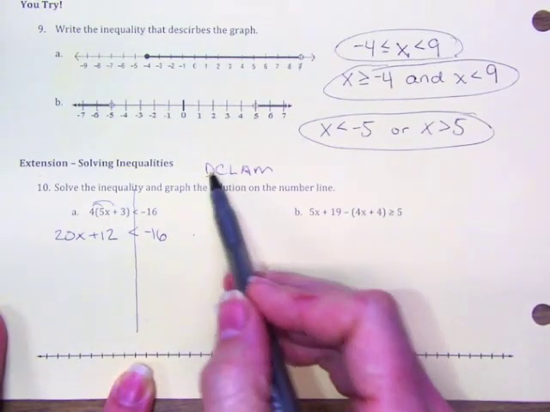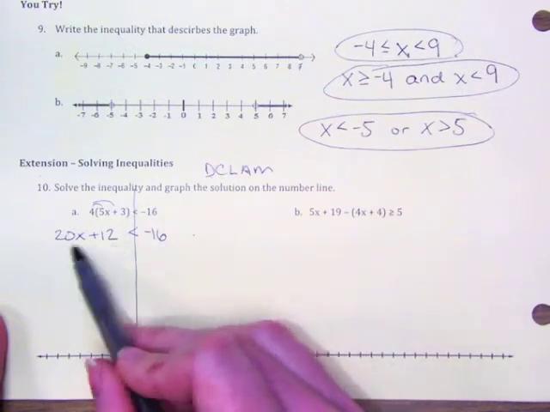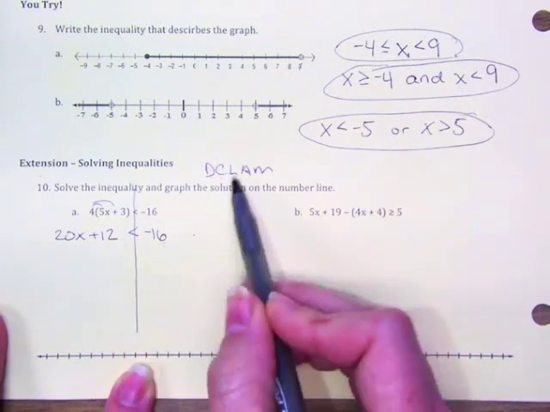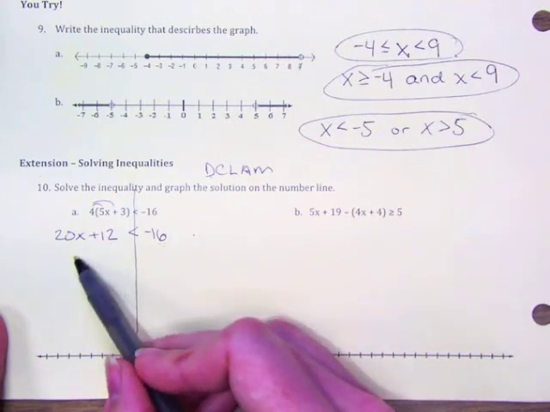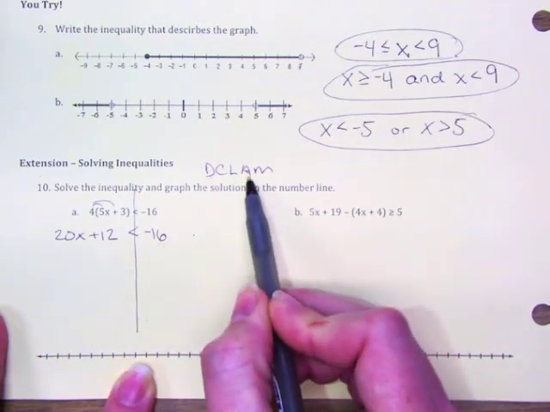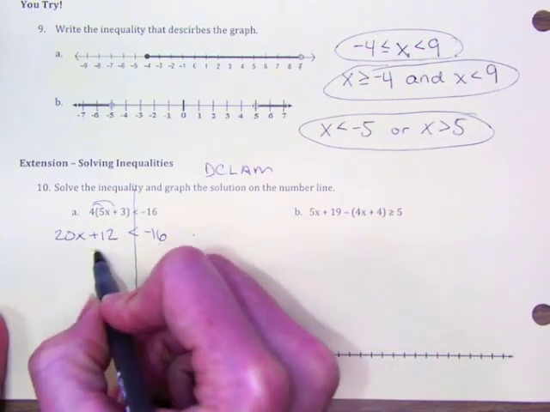Okay, I did my distribution, combining like terms. No like terms here, no like terms here. Move variables left. There's no variable on the right, so I don't have anything I need to move to the left. Undo addition or subtraction. There's a plus 12, so I'm going to undo that by subtracting 12.